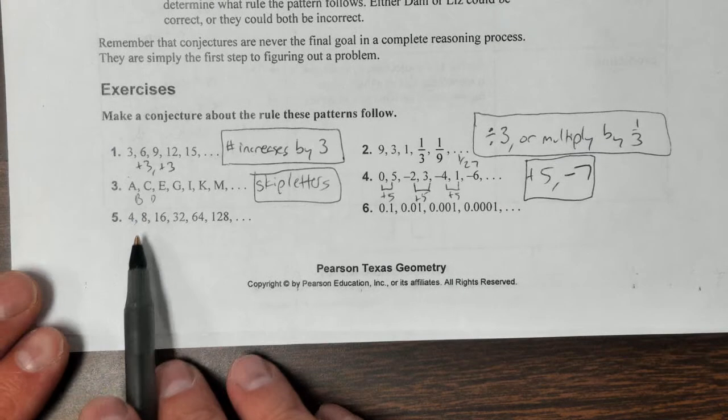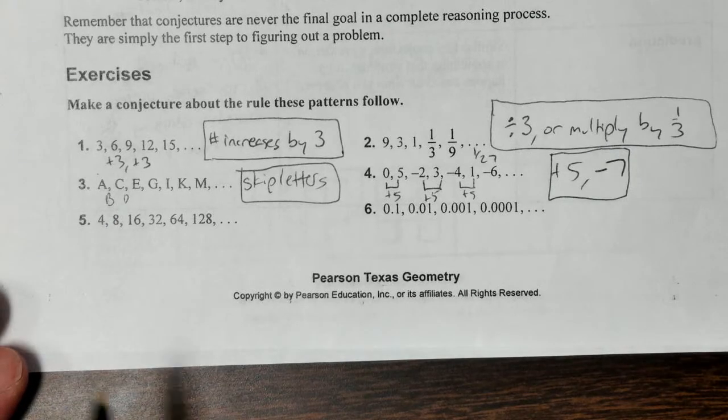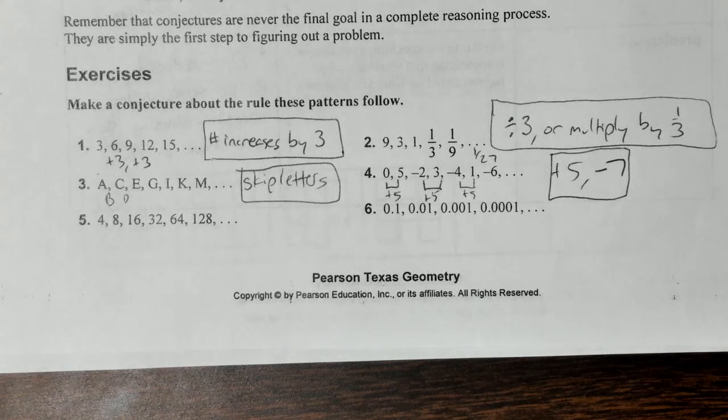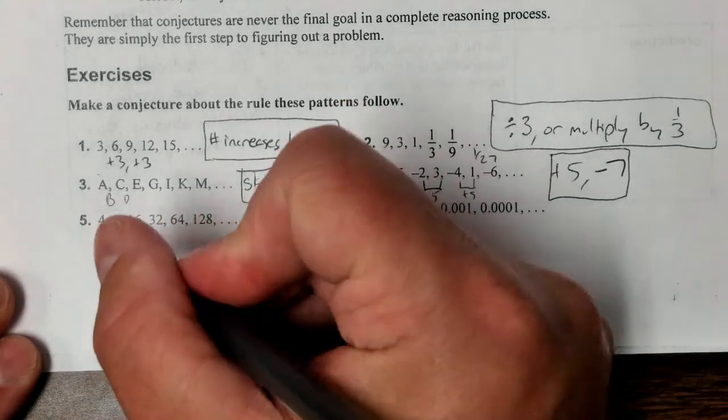Then this next one, what do you guys think? You got 4, 8, 16. Yeah, multiply by 2. Good.